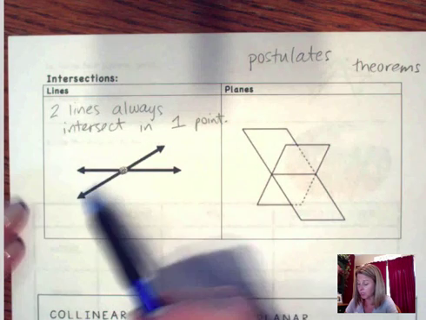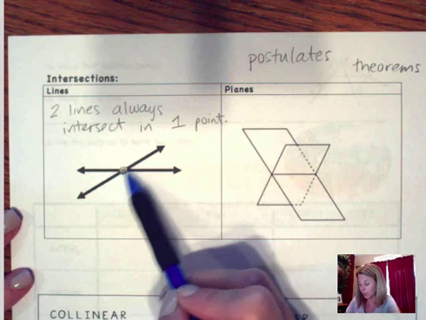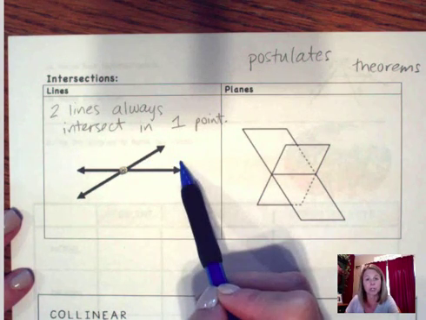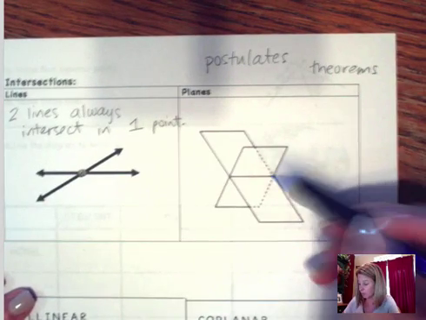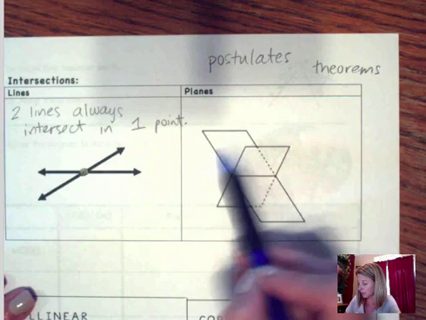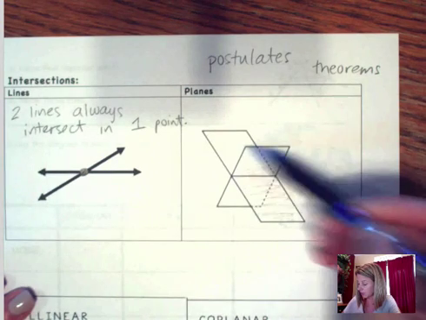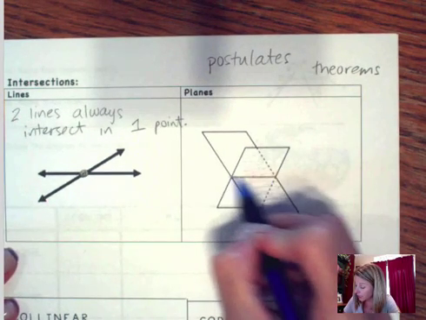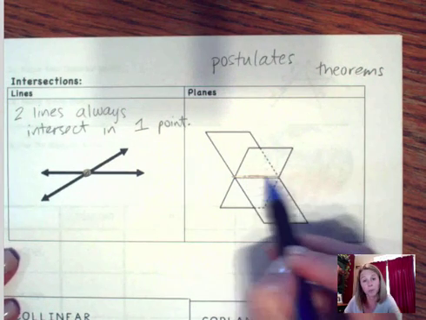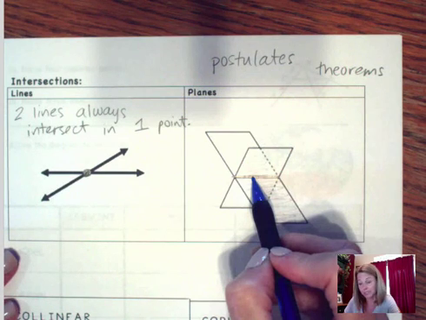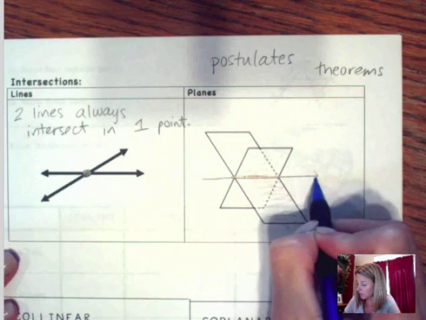If you think about it, you could never have 2 lines intersect in more than 1 point. If you did have that happen, you would actually have some sort of curved line, which is impossible, therefore it's no longer a line. Planes intersect in a different way. You can see there's one plane going this direction. If I shade in right there, there's one plane. The other plane is going here. They're intersecting right here in this darkened area. So obviously they're intersecting in more than 1 point, but this is represented by a line. And in fact, I'm going to extend this line out.